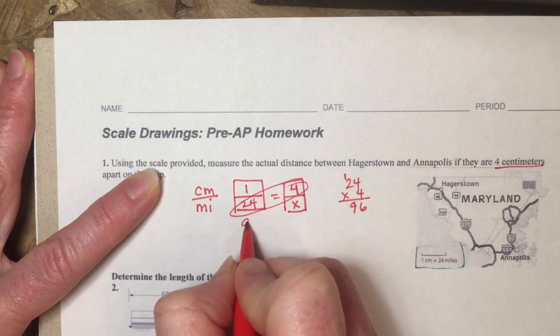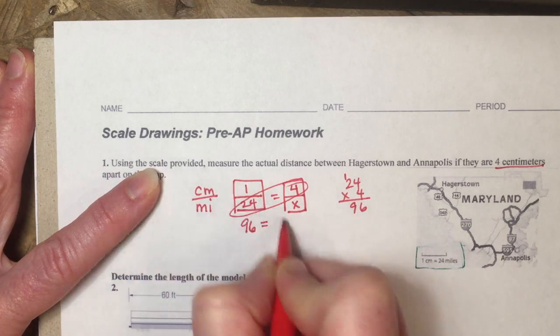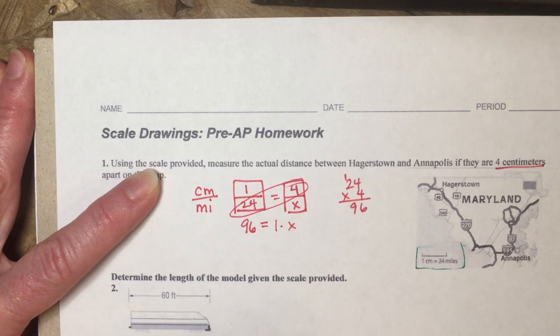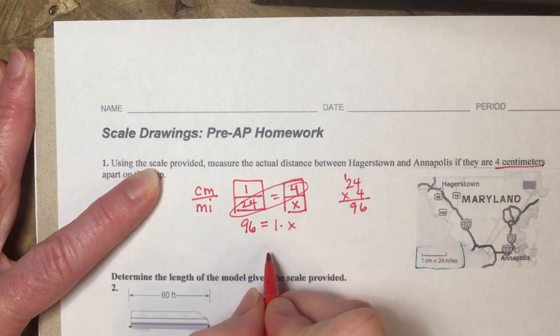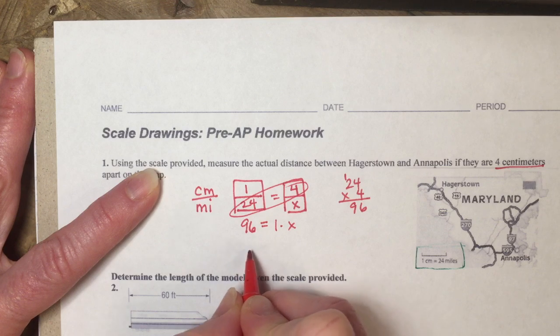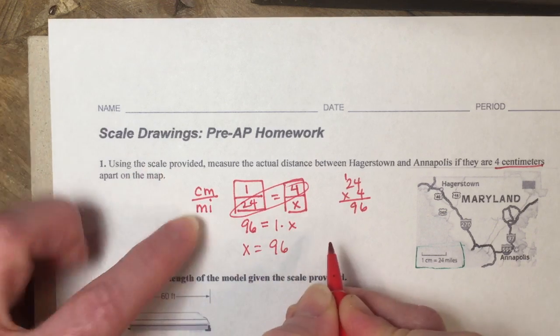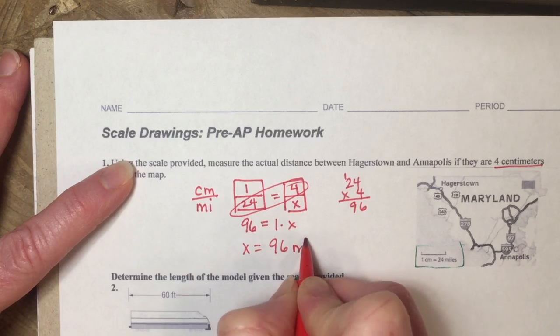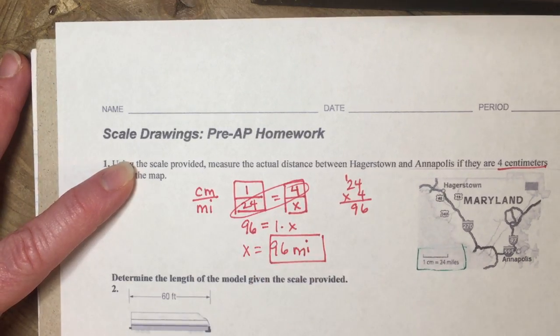So this is 96 equal to 1 times x, and so normally I would divide by that 1, but really 96 divided by 1 is just 96. I'm going to say x is equal to 96, and it is in miles. So those two towns are 96 miles apart.